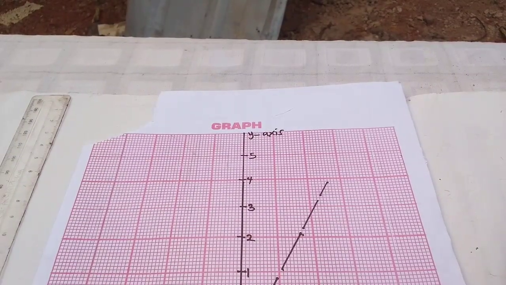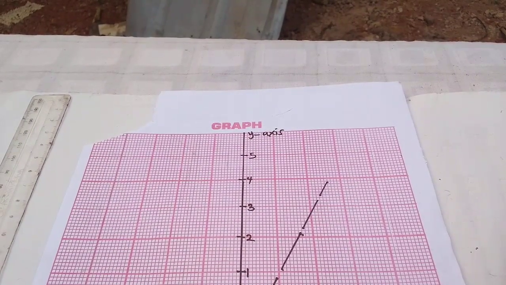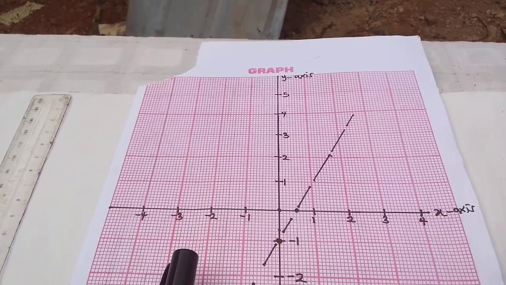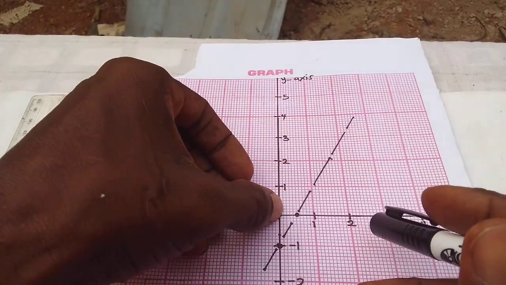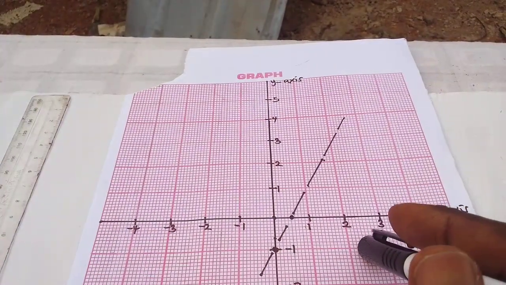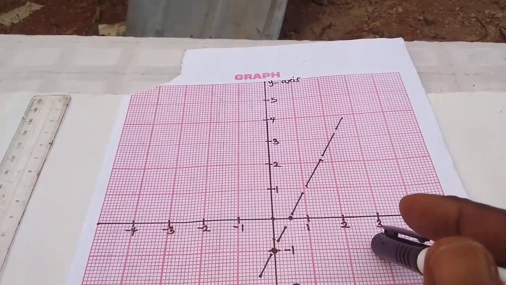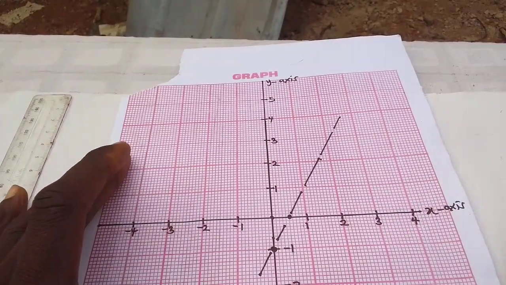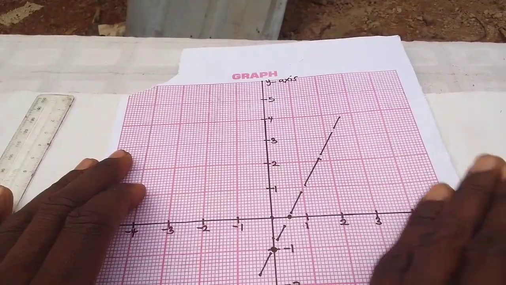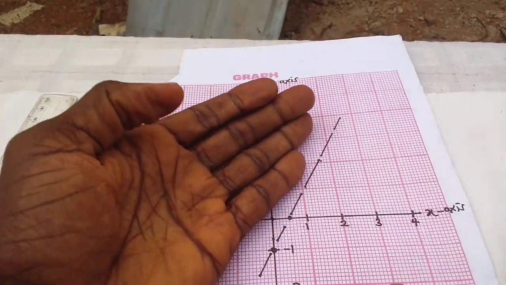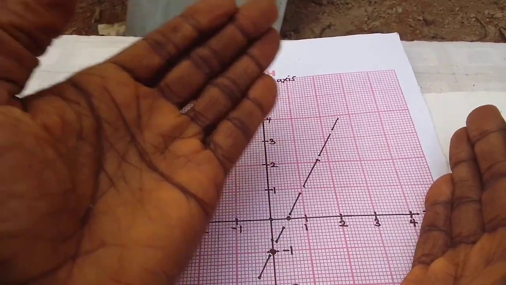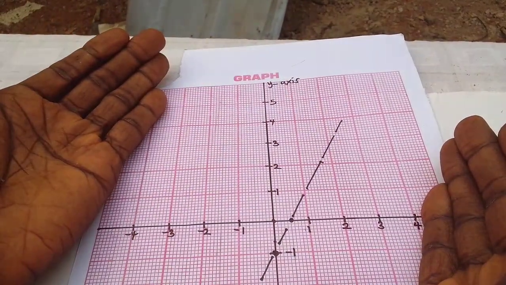Now look at it. You realize that the point where x is 0, y is 0 is at this point. You will observe that this line divides the graph into two parts: this part here and the part that is here.